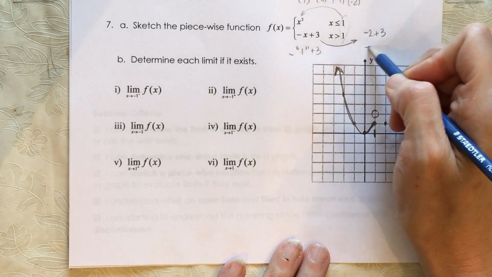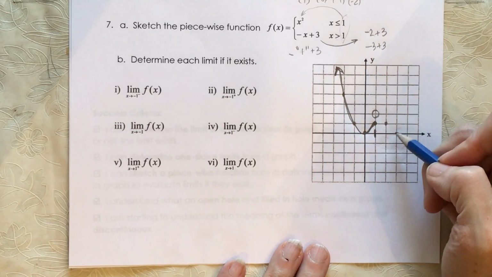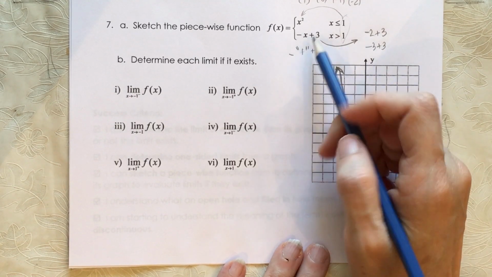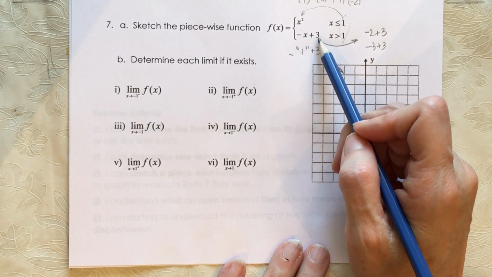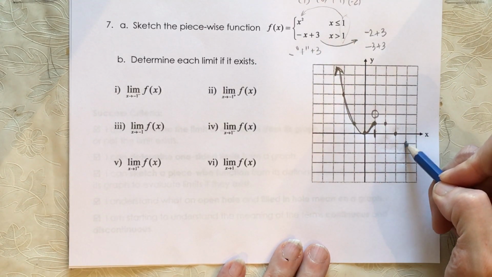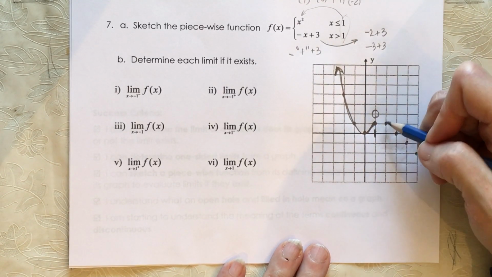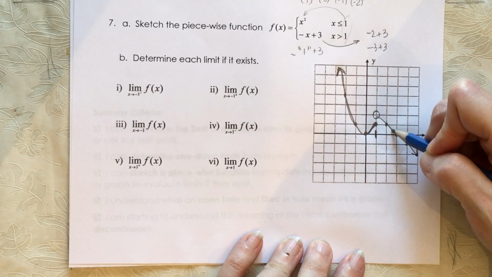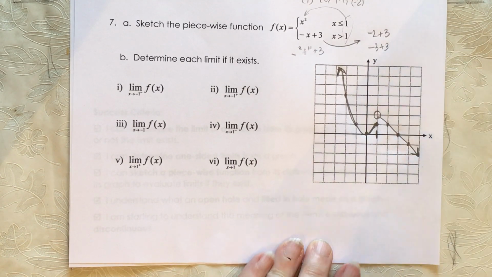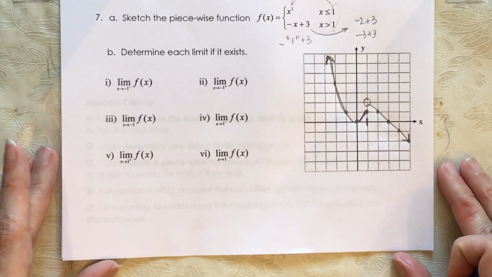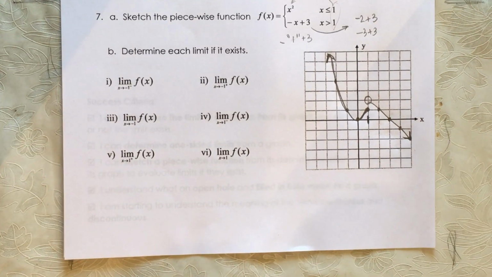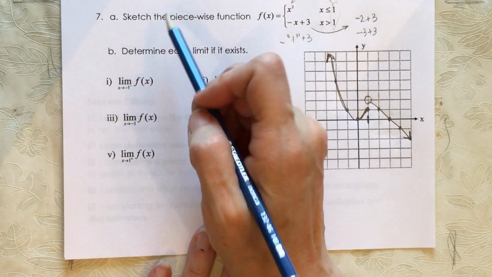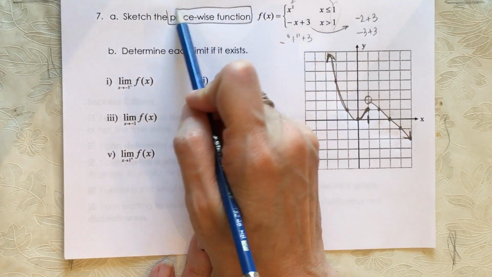We could put 3 in. We'd have negative 3 plus 3, which would be 0. And we can see that this f at x equals negative x plus 3 does look like a line with a slope of negative 1. So we can use that slope to continue figuring out points, and then using a ruler, hopefully draw in that part of the line there, that part of our f at x. So we have drawn the piecewise function f at x equals x squared when x is less than or equal to 1, and negative x plus 3 when x is greater than 1.